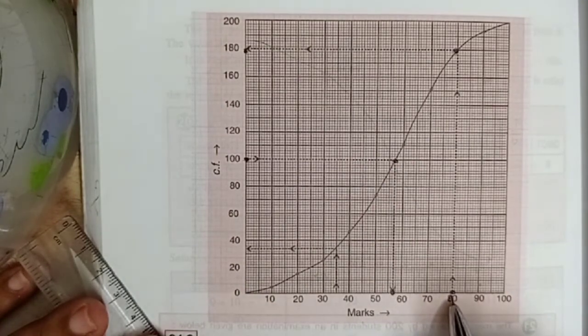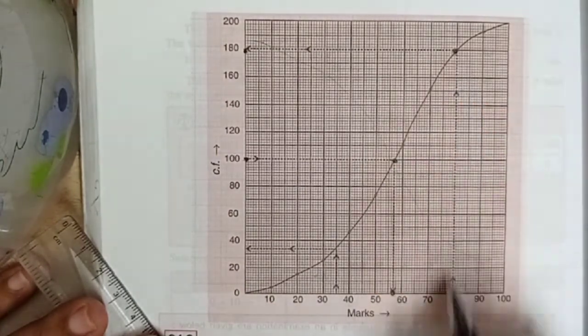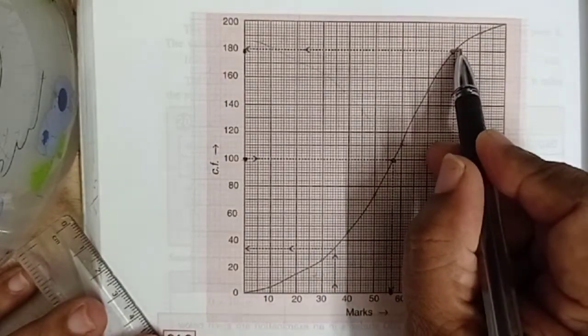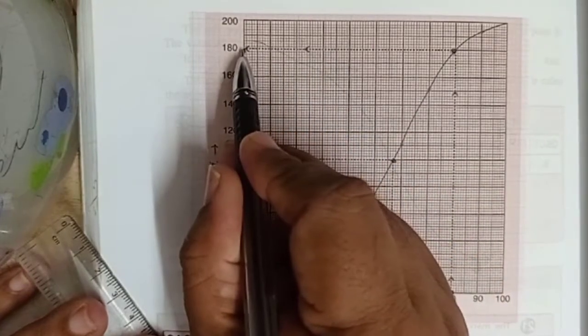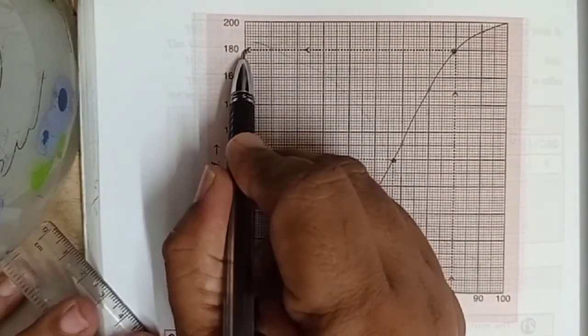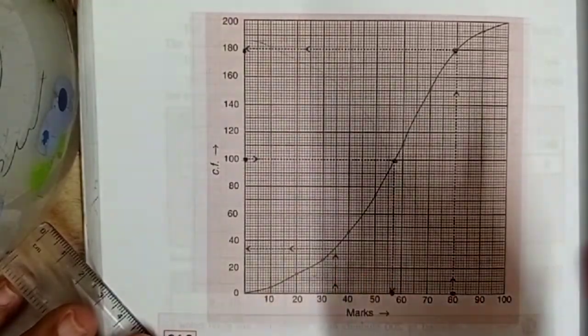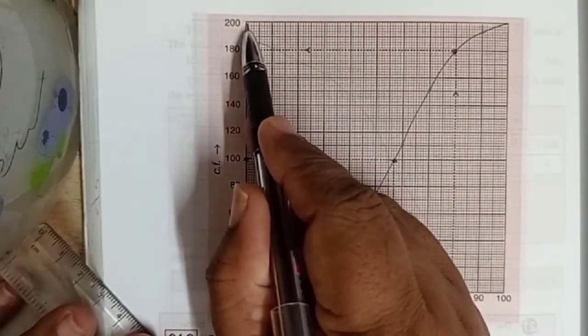This is the way. Once again listen, 80. Draw a vertical line. That line will touch your ogive at a particular point. From that point, draw a horizontal line. That line will meet the y-axis at the point 180. Then the number of students who got more than 80 means, total students is 200.